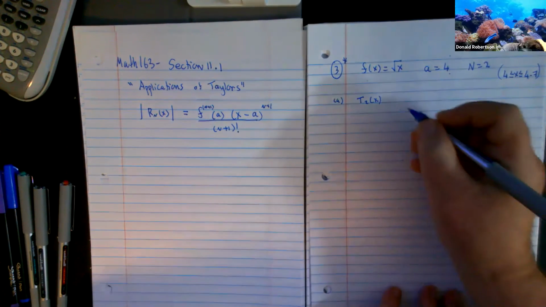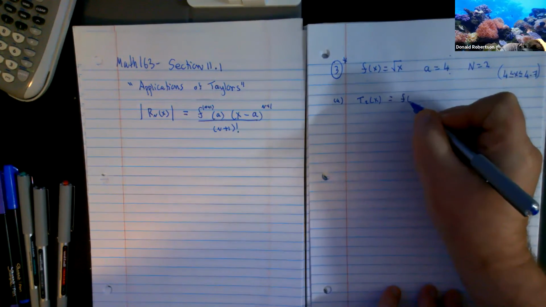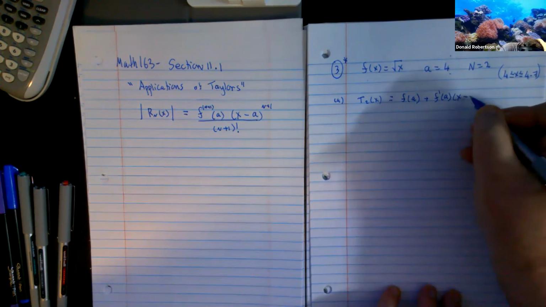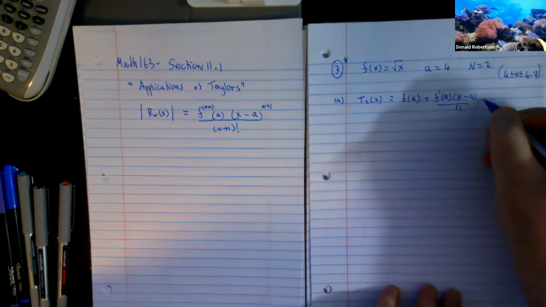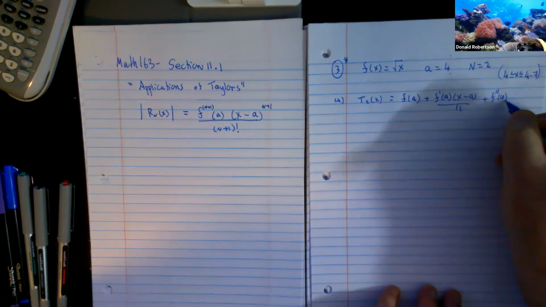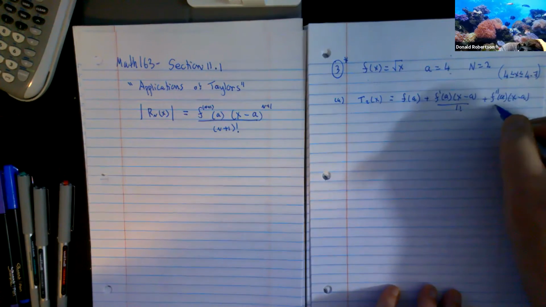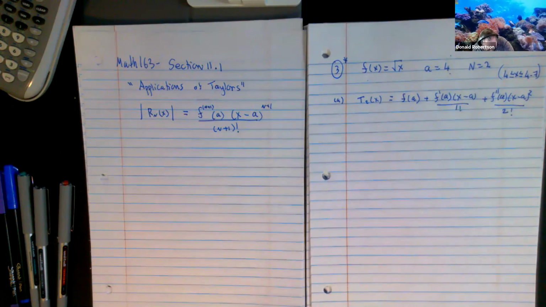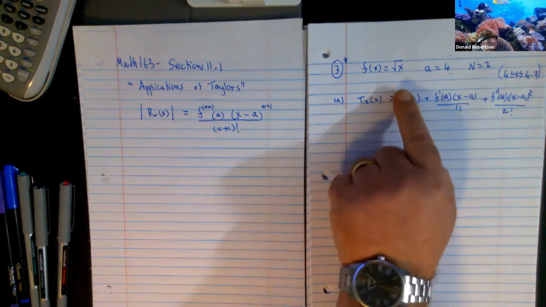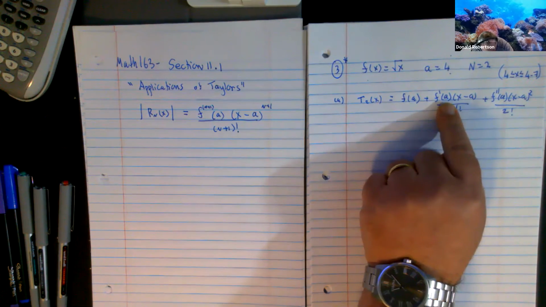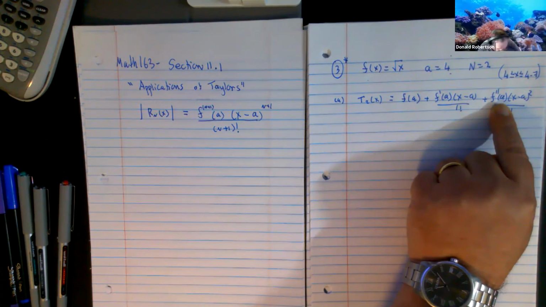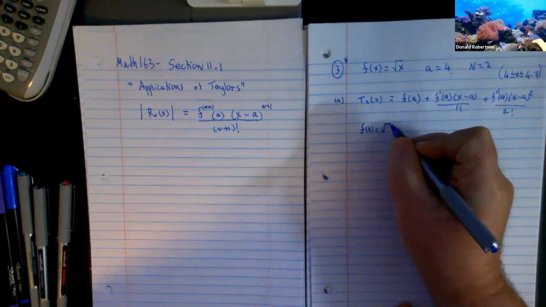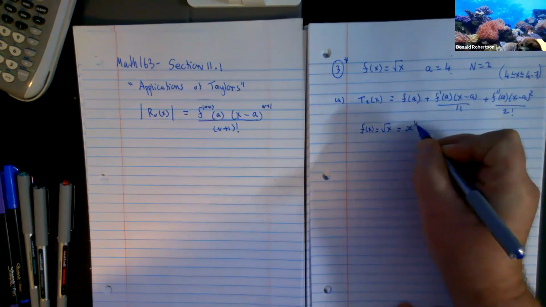To remind you what these look like, it's f of a, plus the derivative of a times x minus a over 1 factorial, plus the second derivative of a times x minus a squared over 2 factorial. That's what T2 of x is going to look like. So to be able to do that, I need to find the value of the function at a, the derivative at a, and the second derivative at a. Now, I don't need to do any general version, so I'm not even worried about that.